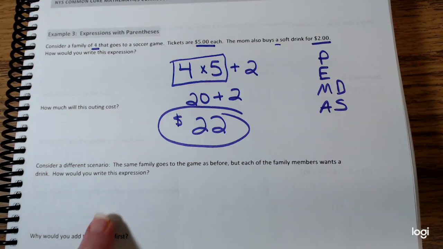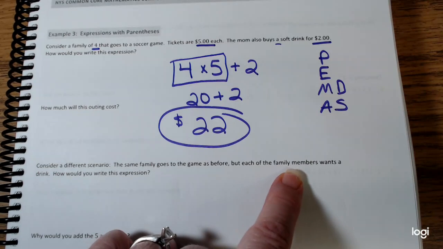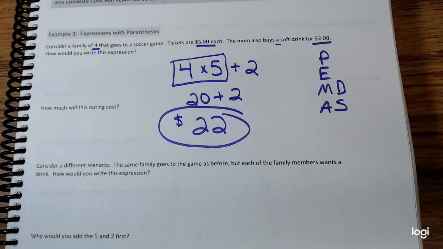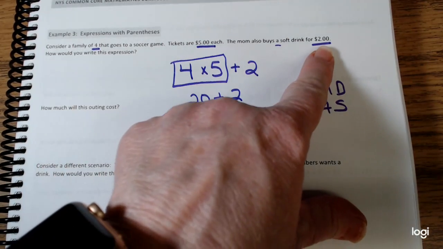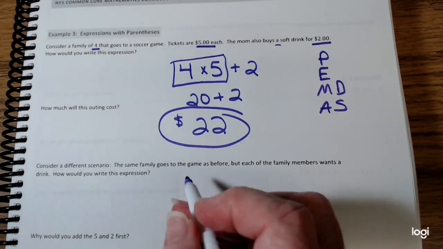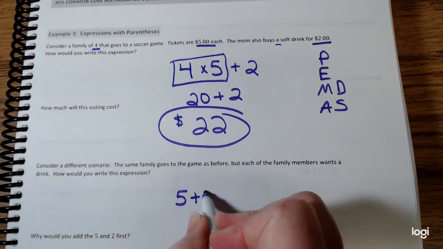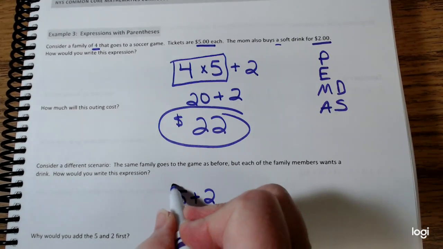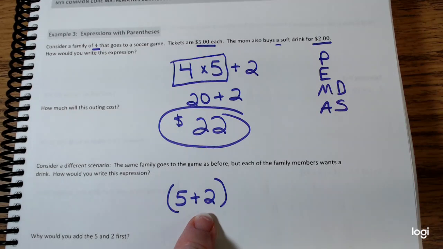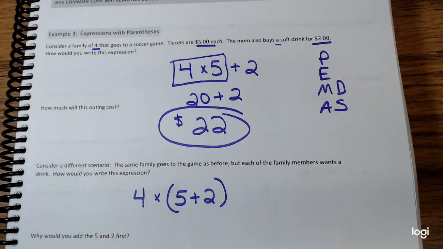But what if we change the scenario here? What if we said the family goes to the game just as before, but each of the family members now wants a drink? Each family member. Well, that means each family member is going to pay $5 for a ticket and $2 for a drink. So each person is $5 for their ticket and $2 for a drink. But that means for each person, which means we have to take it times 4 people.